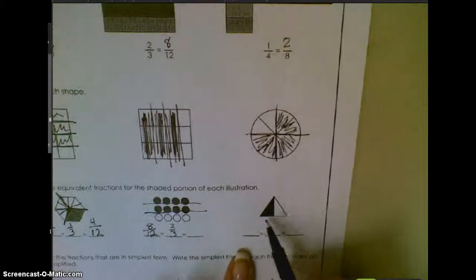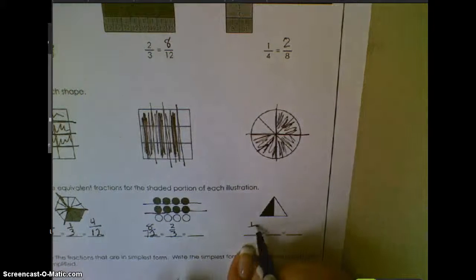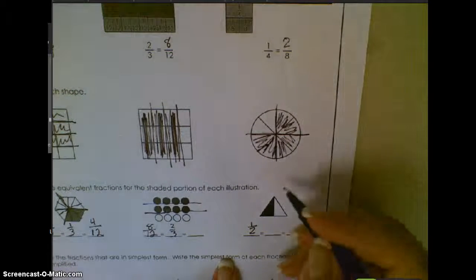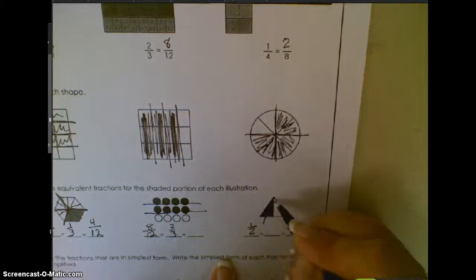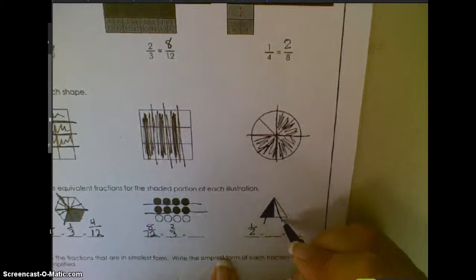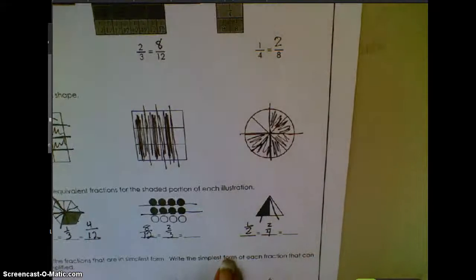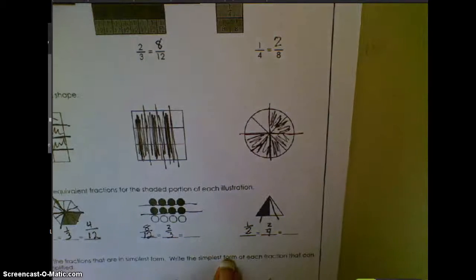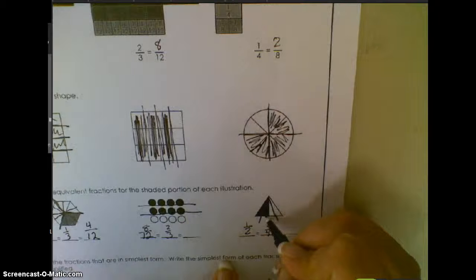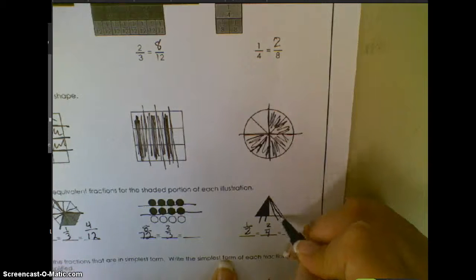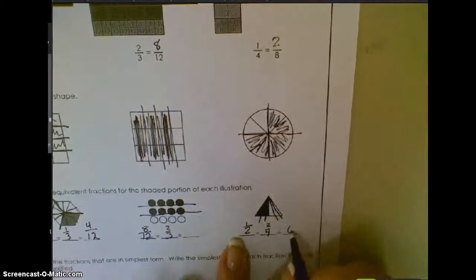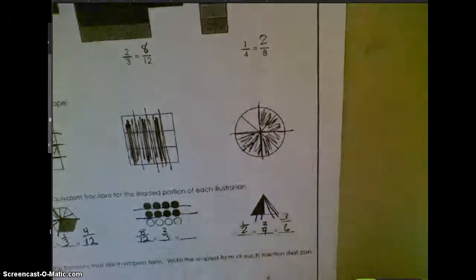This one, I'm going to count this as 1 out of 2, half. I could change this and make it into fourths, and now I could say 2 out of 4 are shaded. And I could do it again if I wanted to, or I could have broken it into thirds. Let's try that. Break it into thirds, and now I've got 6 equal groups. And when I do that, I've got 3/6. Still thinking about that one.